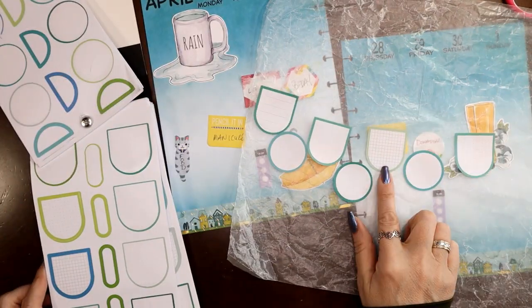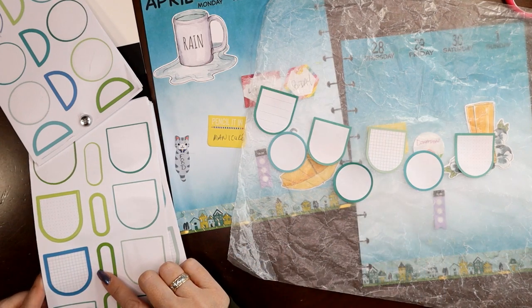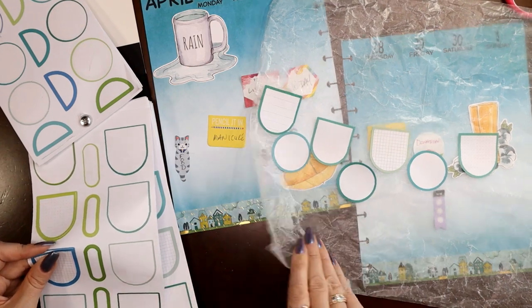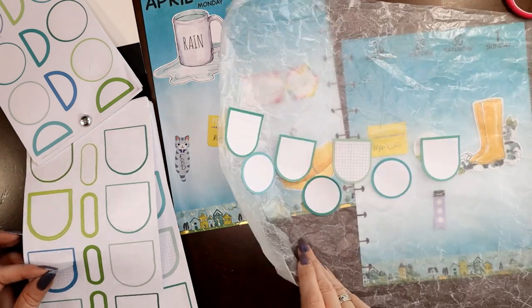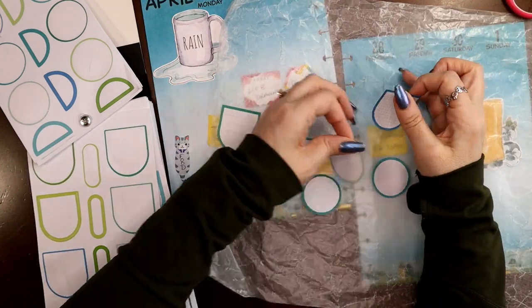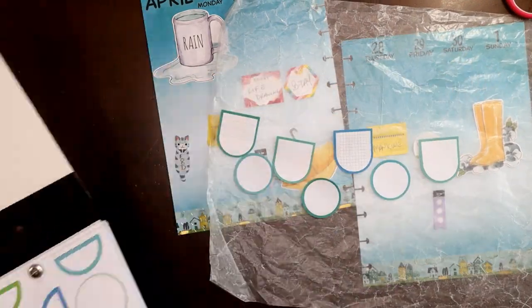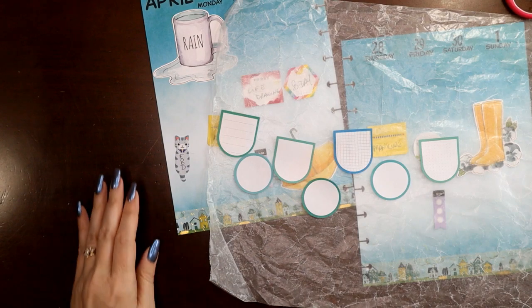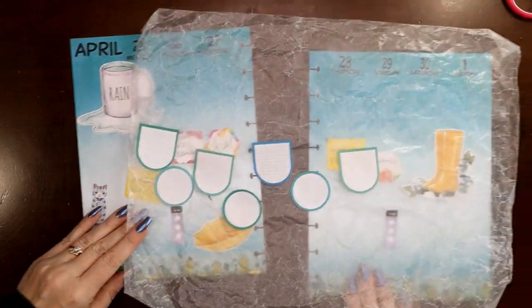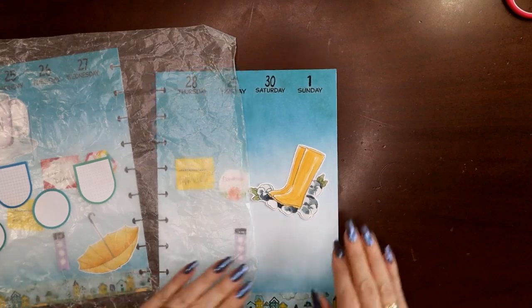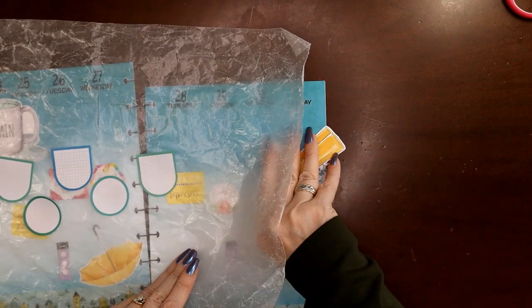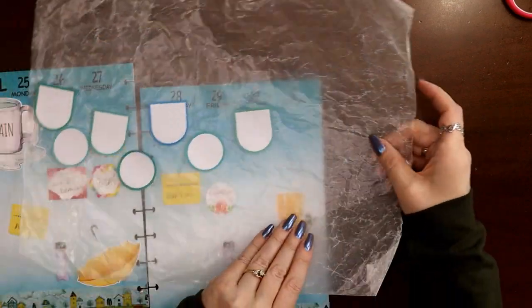There we go. Mint or blue? I think I want blue, not mint. Done with this book. And this way I can make sure and put those galoshes down low enough to fit one of these on there.